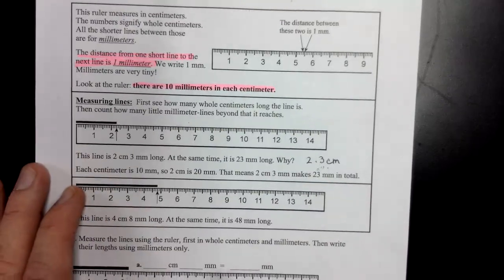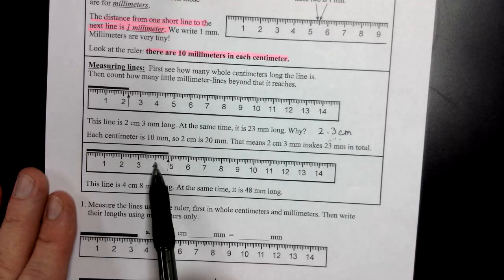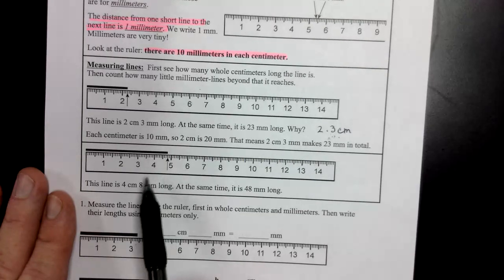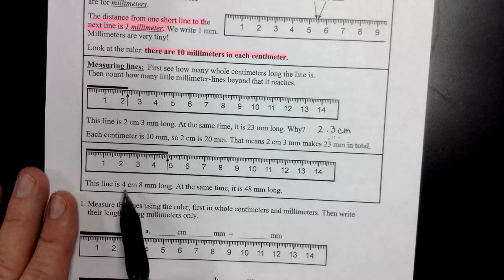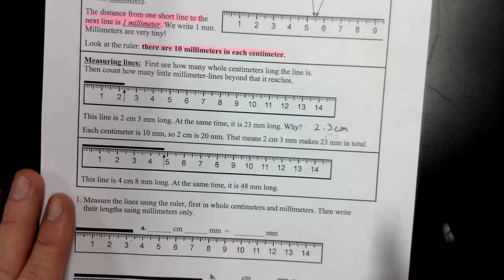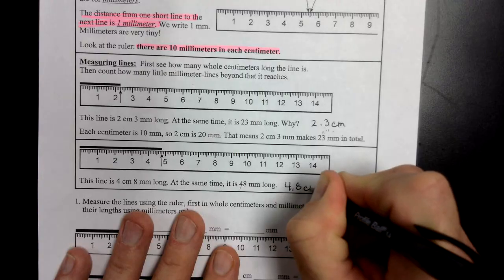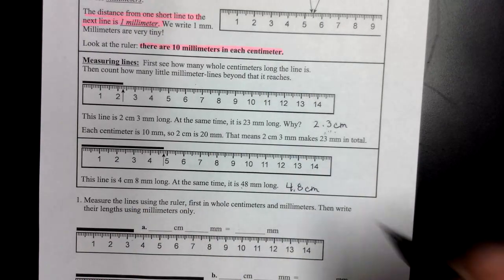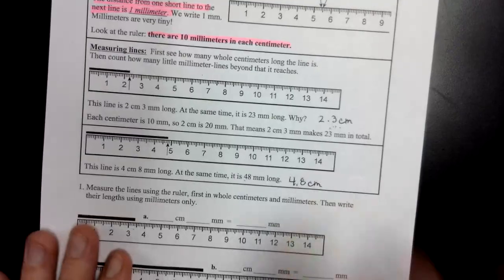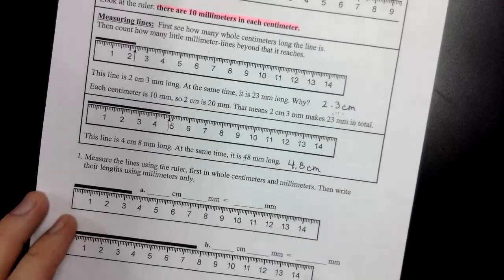Same thing here. This line goes to 4 centimeters, but it goes to 1, 2, 3, 4, 5, 6, 7, 8 on. So it goes to 4 centimeters plus 8 millimeters. If I multiply 4 times 10 and add 8, I get 48, or more simply put, it's 4.8 centimeters long. Again, I want you to write that off to the side, and if you don't have that, I'm going to ask you to go back and do it again. This is just to ensure that you're actually following along.